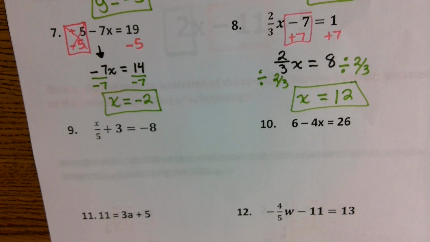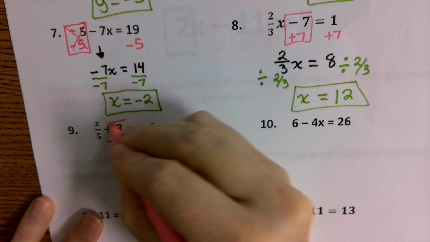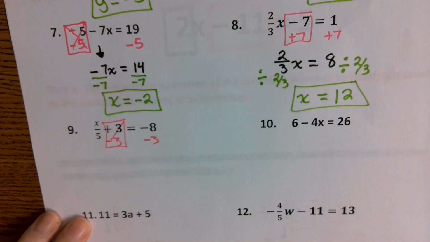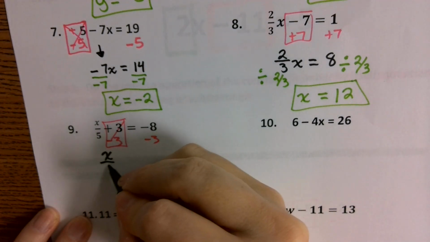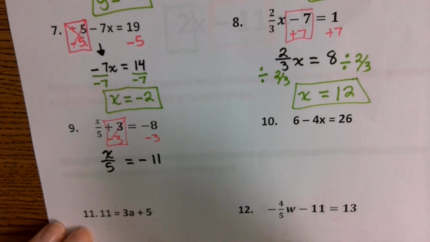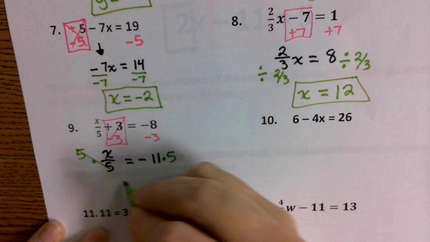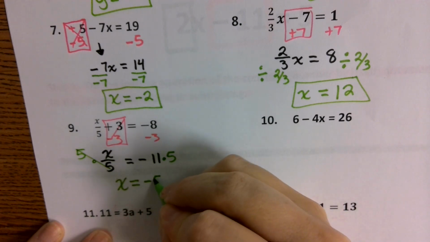For problem number 9, we've got x over 5 plus 3 is equal to negative 8. We're going to subtract 3 from both sides. That's going to leave us with x over 5 is equal to negative 11. We then would go ahead and multiply both sides by 5. We'll get x is equal to negative 55.